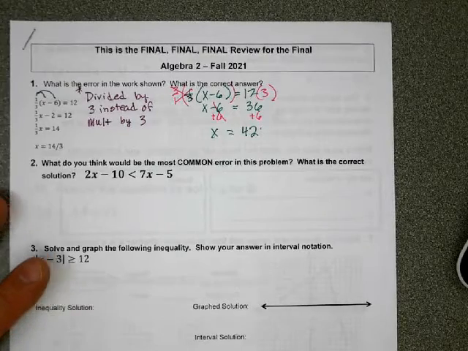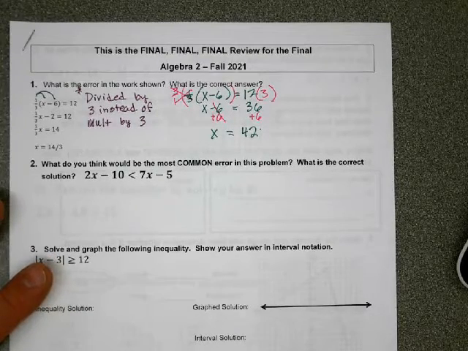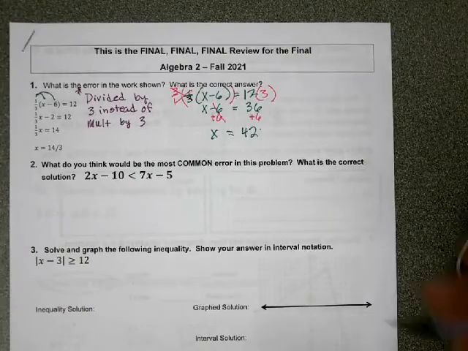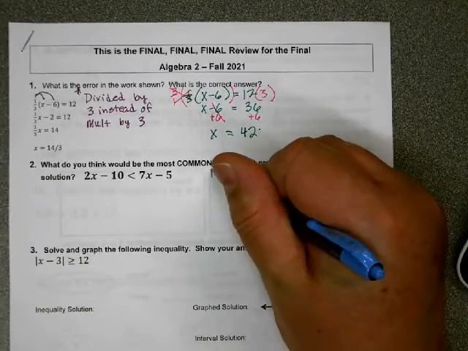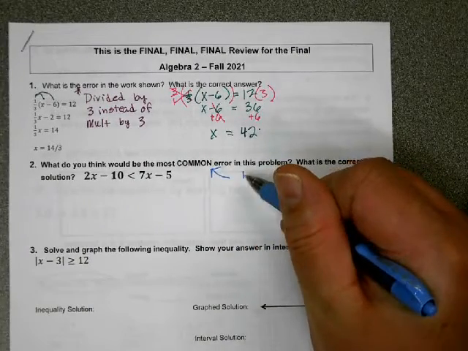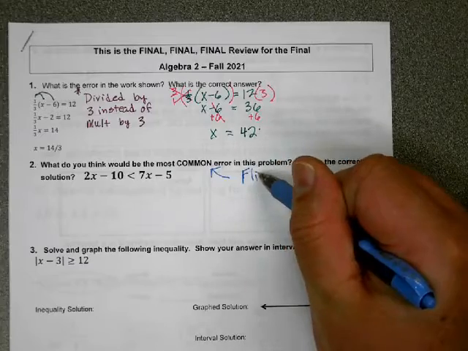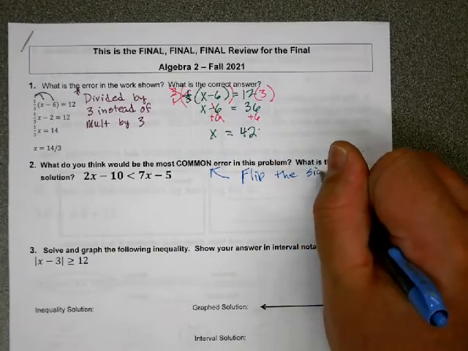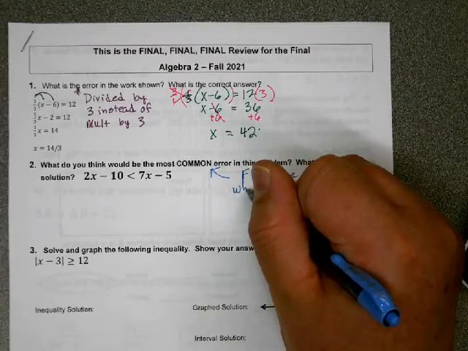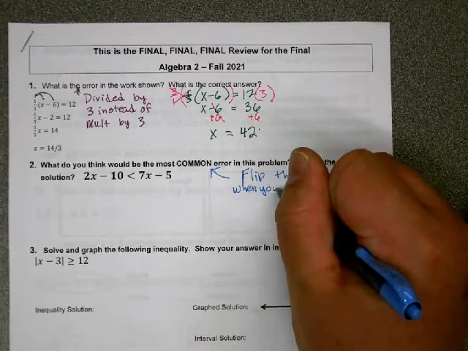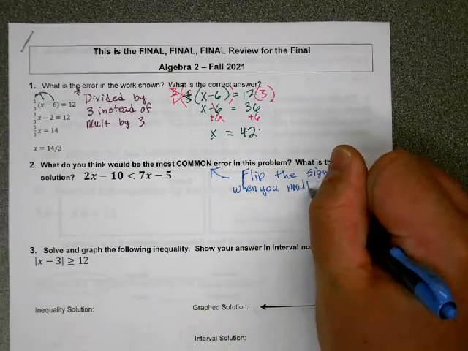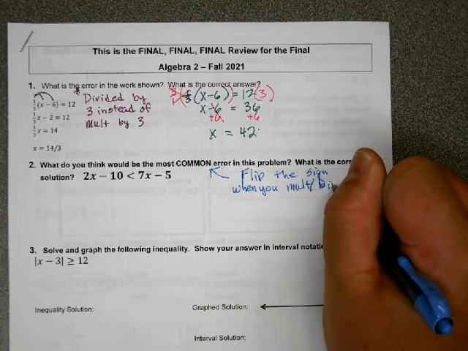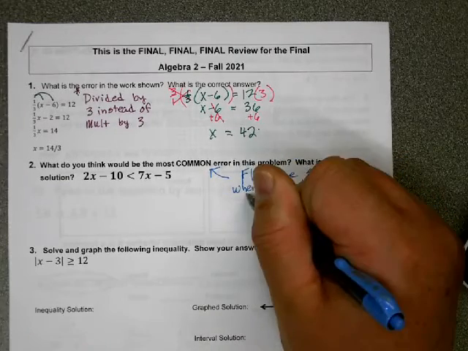Okay, number 2, we have an inequality, right? What's the biggest mistake students make with inequalities? Yeah, flip the sign when you multiply or divide by a negative number.